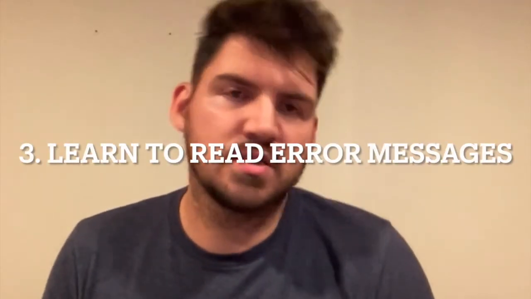Now, because error messages are inevitable, even if you verify as often as possible, my third tip for debugging is just to learn how to read the error messages so they don't look like complete nonsense. Now, I'll admit, I still don't understand everything in an error message, and why they can't just say, this part is wrong, here's the best way to fix it, dummy, is beyond me. But I've gotten much better at it since learning a few key things.